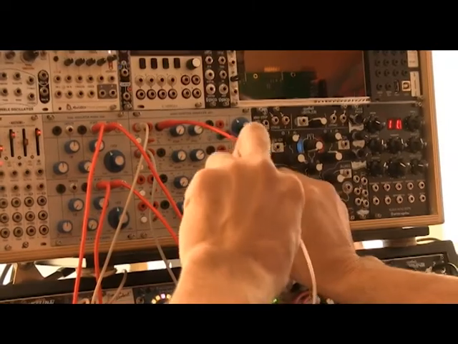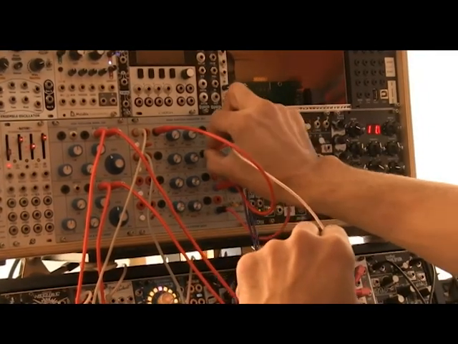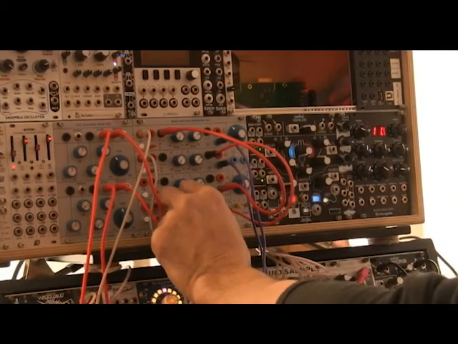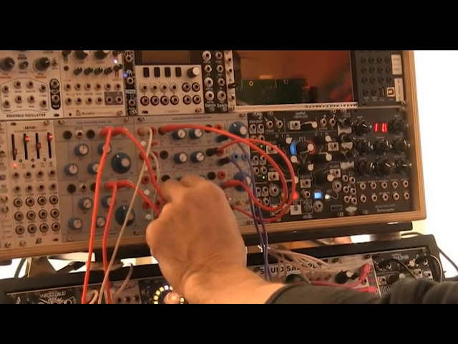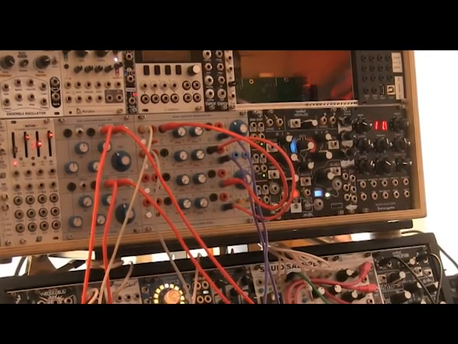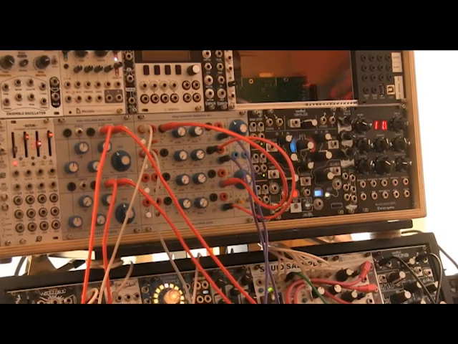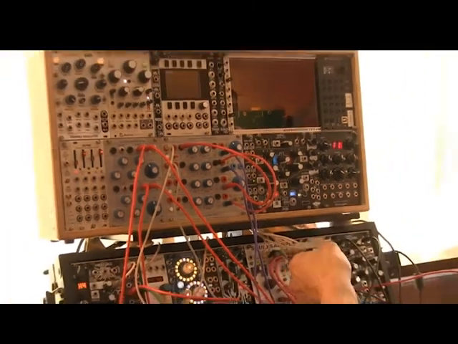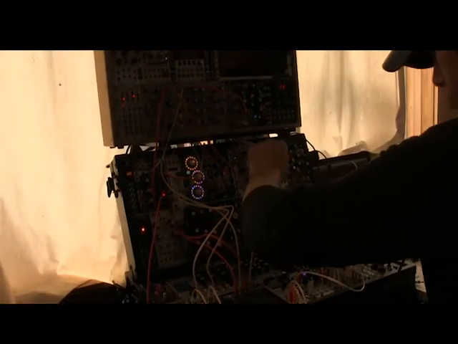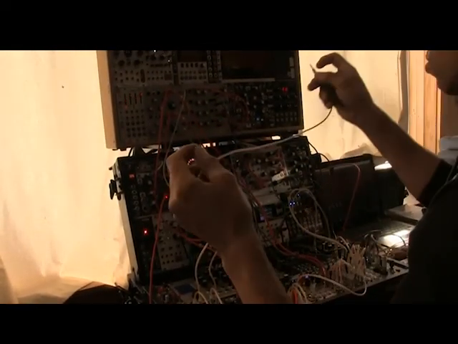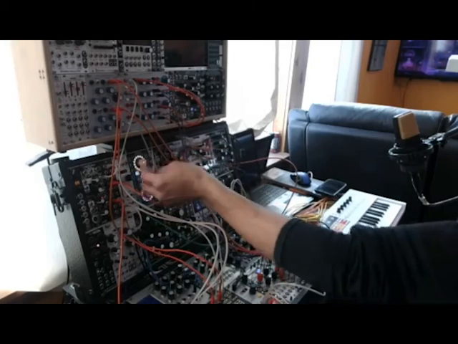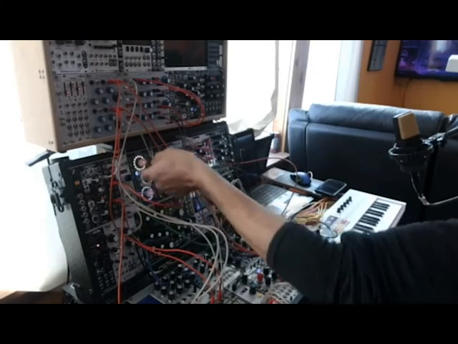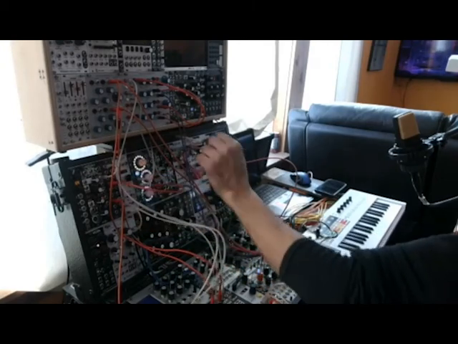I'm going to take the fourth one, I'm going to throw it to the decay on the second guy. I have 16th notes going on the VPME DE, the Euclidean circles. I have that going into the Frap Tools 333.